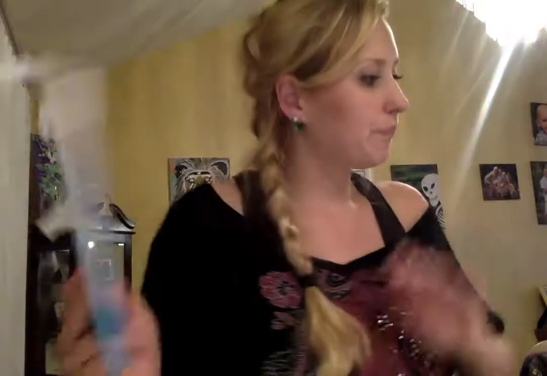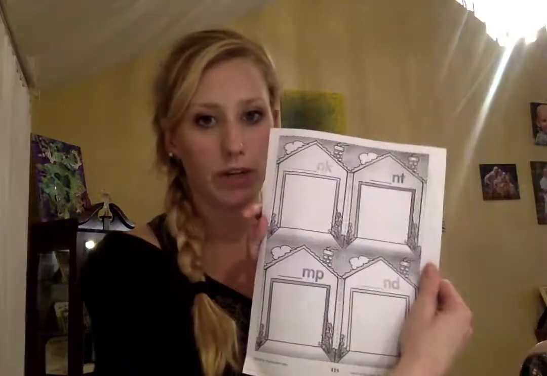Then we'd have them go to their seats if we came to the carpet, and at this point I would explain to them the activity we were going to do. In this activity we would be practicing the ending blends. I had a couple different worksheets. If it was differentiated, there would be a high, medium, and low. A low might be this one.